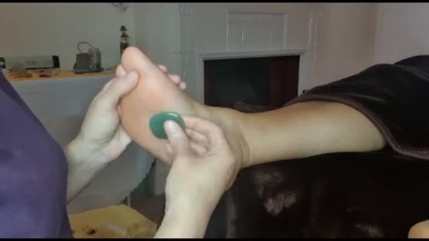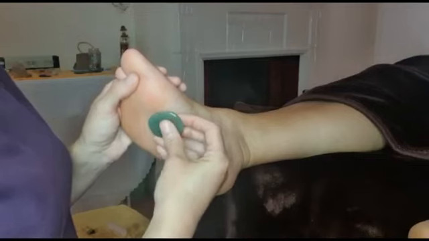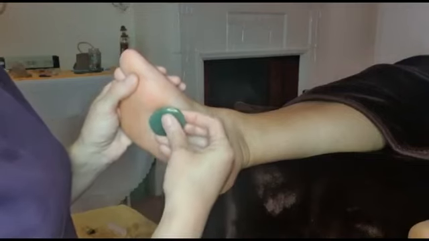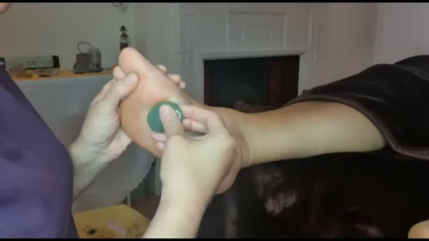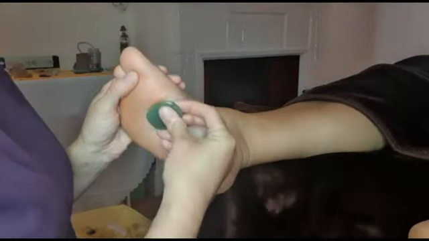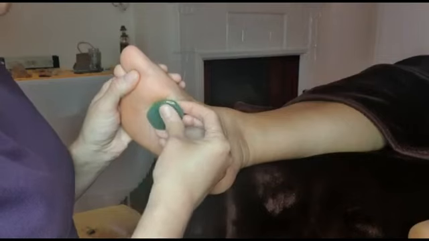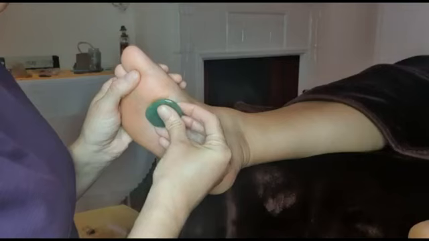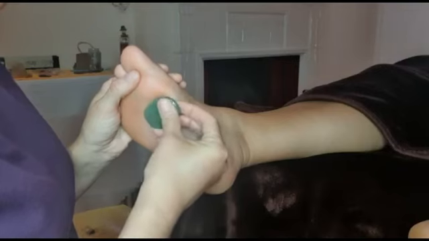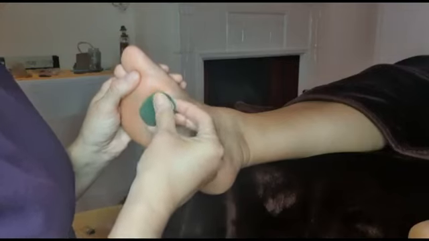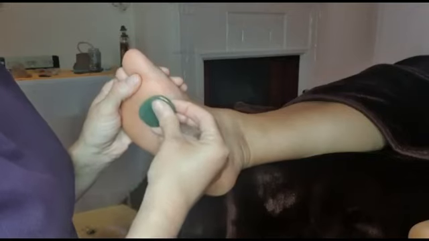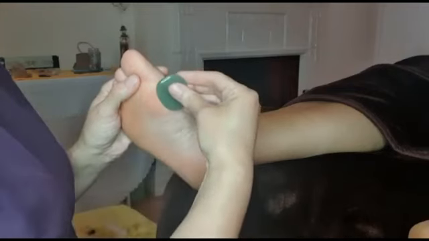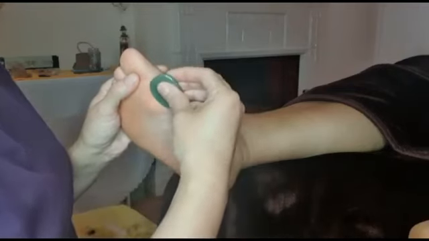Or you can, using the caterpillar technique that you would do with your thumb, use that same technique with your crystal. Just moving up in small spaces, working the whole area. All the way up, and then you can even work across using the same technique.